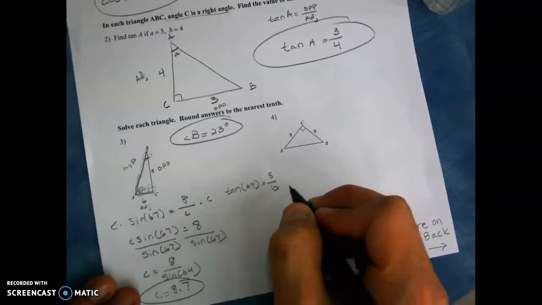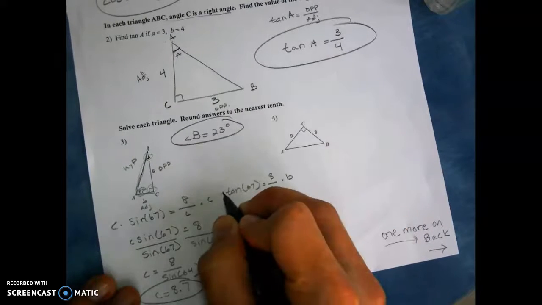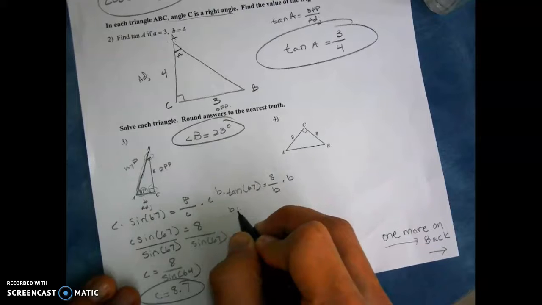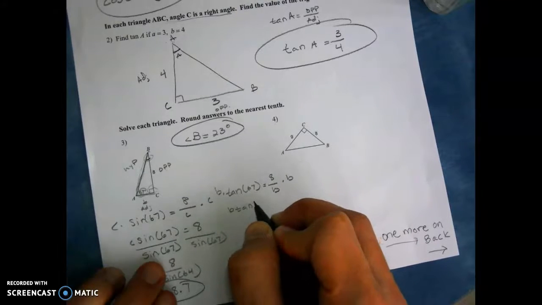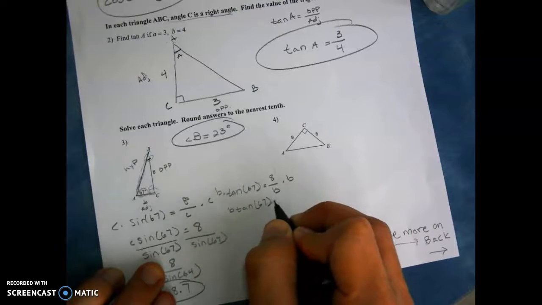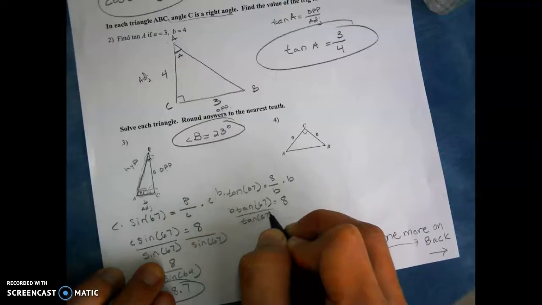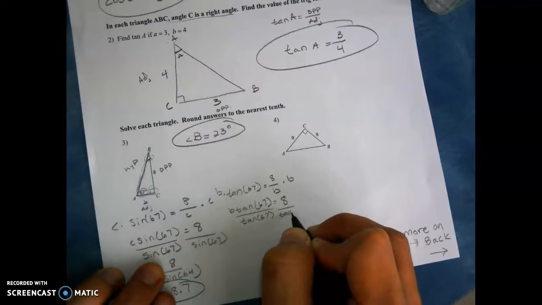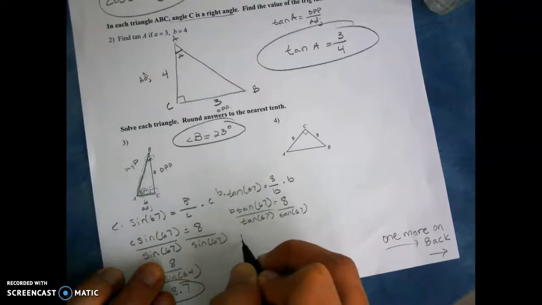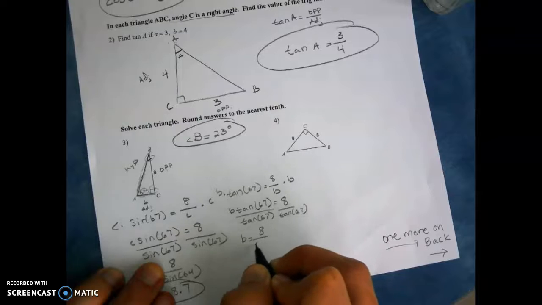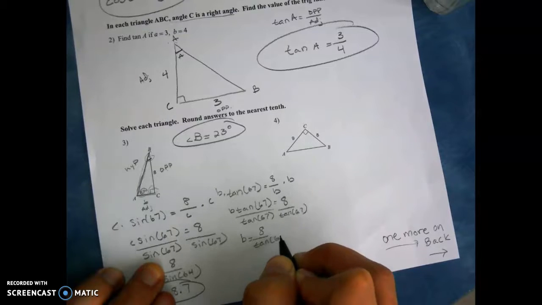Same process as last one. We're going to multiply by b, multiply by b. Here we have b times the tangent of 67 is equal to 8. Divide by the tangent of 67. We have b is equal to 8 over the tangent of 67.